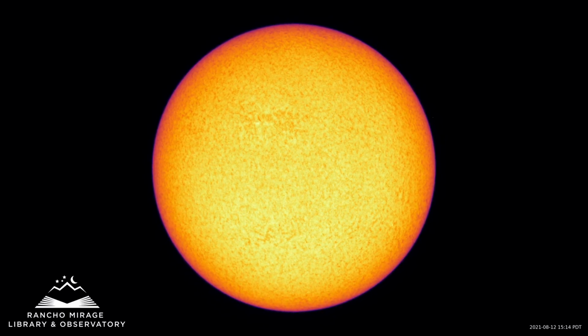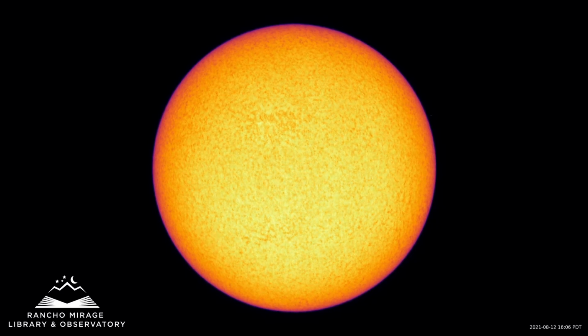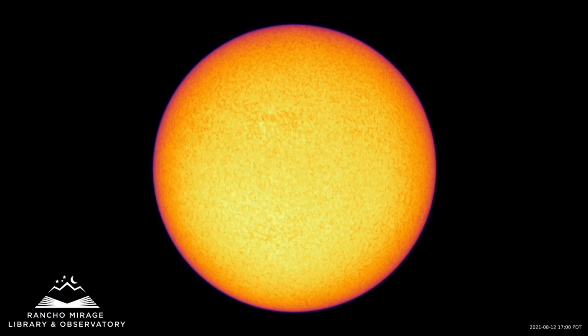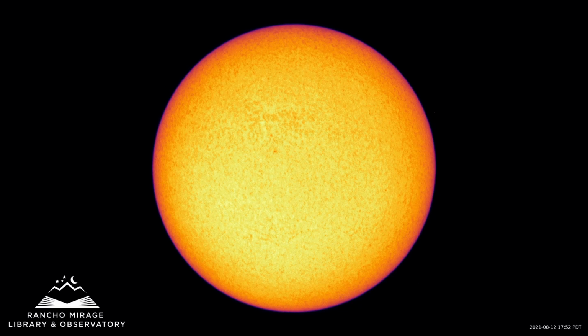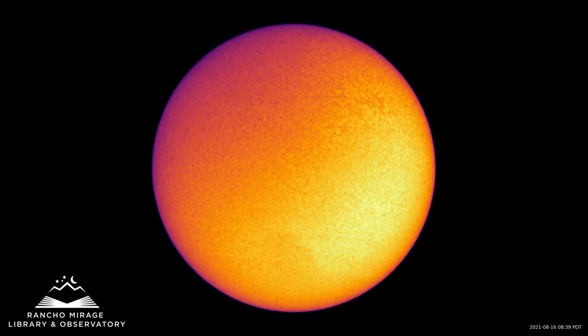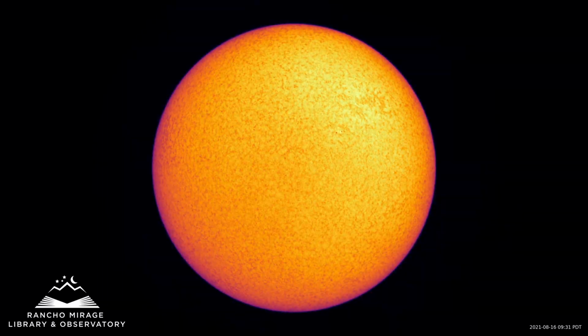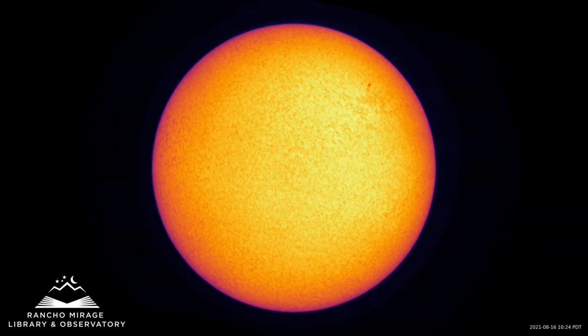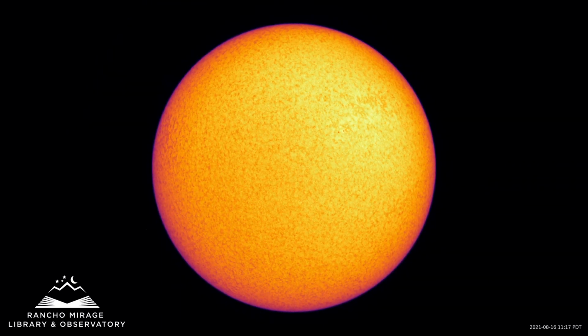Because these pseudo-color images are scaled based on the brightest pixels, when a flare occurs, the rest of the sun will fade to a more reddish hue, while the flares keep that yellowish color. Keep an eye out for these events because they are very short-lived. Enjoy, and I will be back as we close.